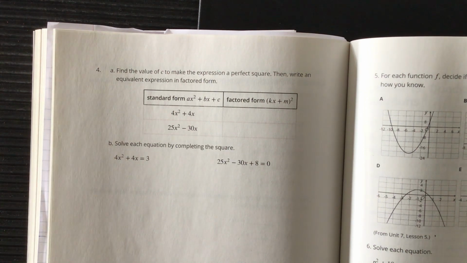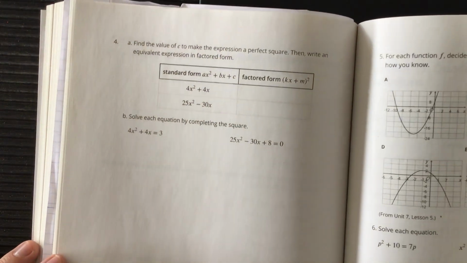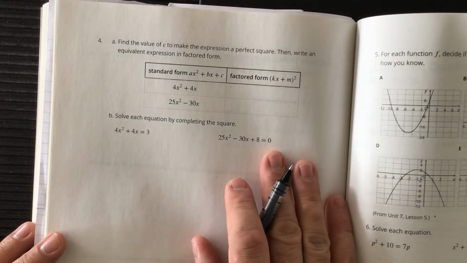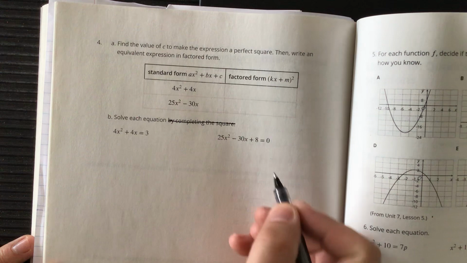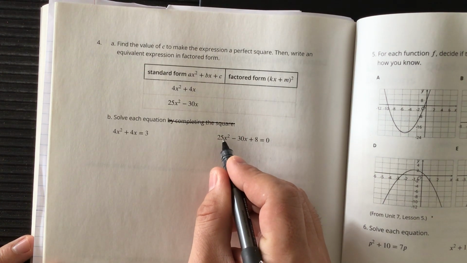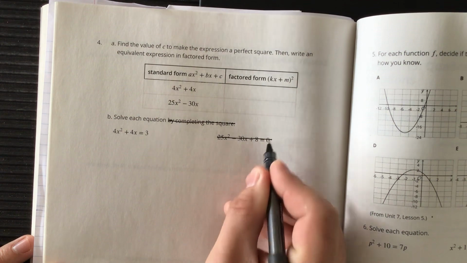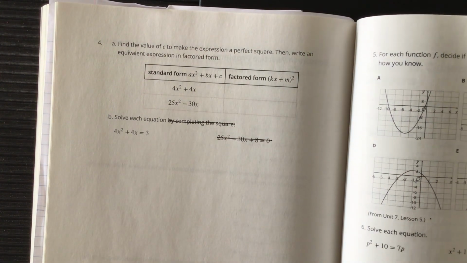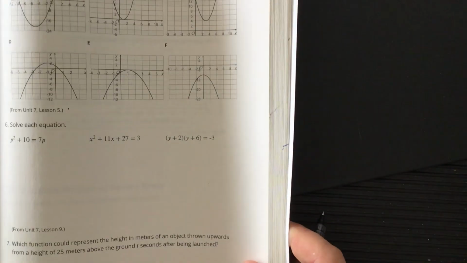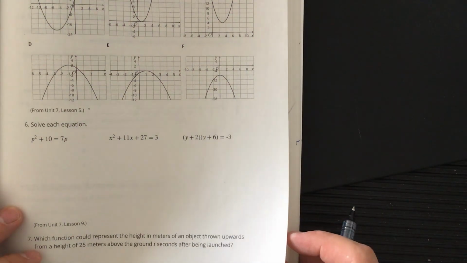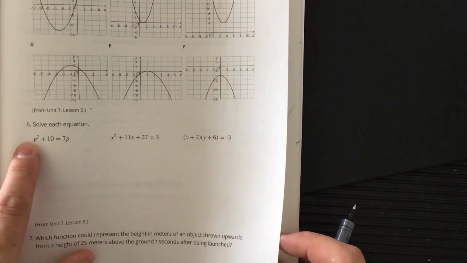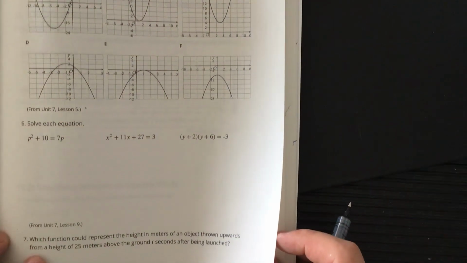Yeah, the whole page. B says solve by completing the square. Solve by the method that we just got done doing. And let's just do the first one. So cross out that one. Question number 5, simple. Question number 6. So those you can complete the square on because there's no term in front of the x. That should be super easy.